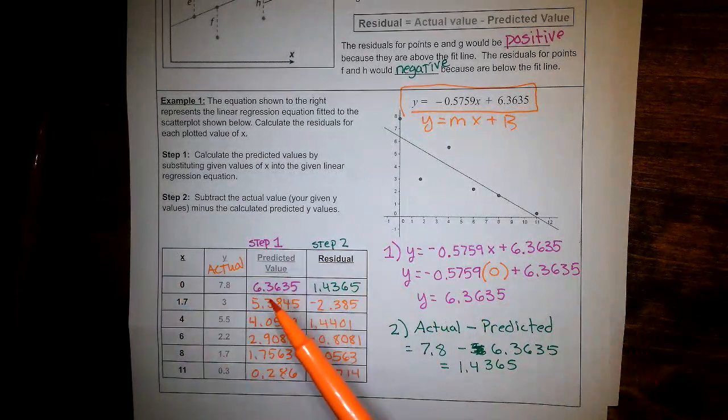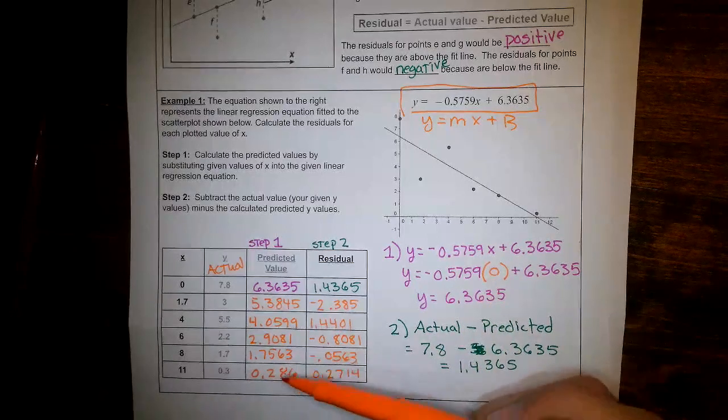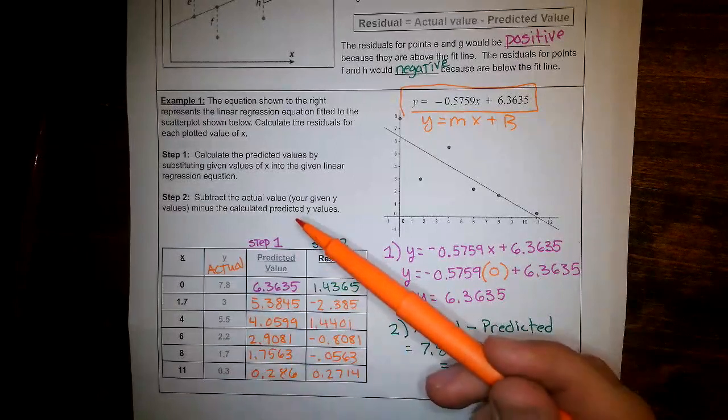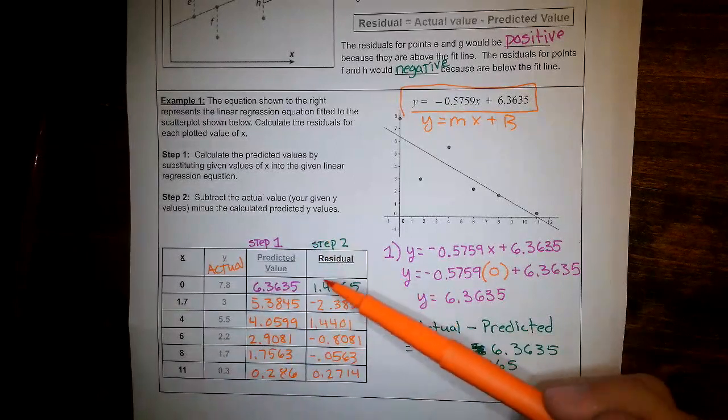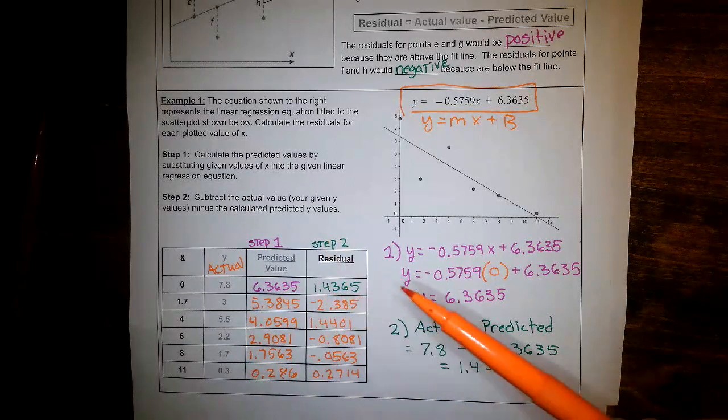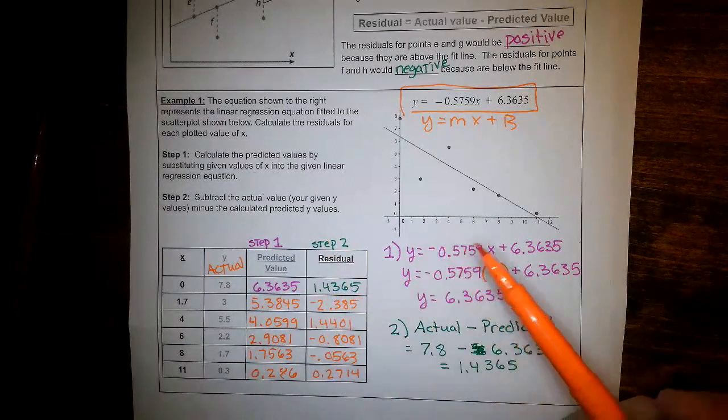But because the prediction is a little off, that's where we get the difference. So here I took 7.8, I subtracted the predicted number that I found here, and I got 1.4365. It means the point is actually above the line, about 1.4365 units away. So it's really not that far away.